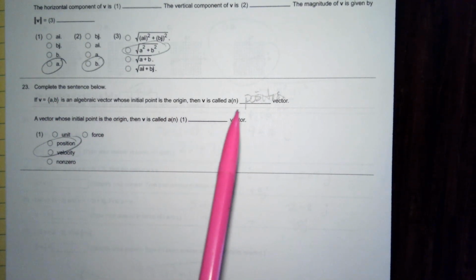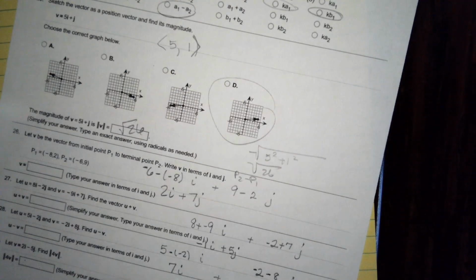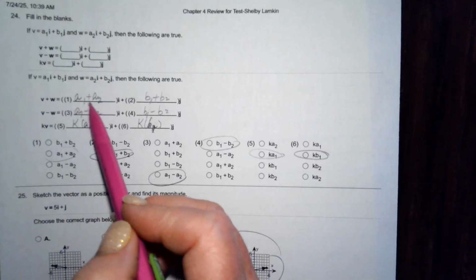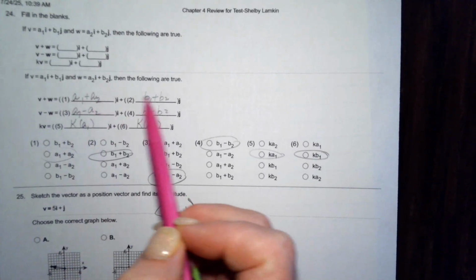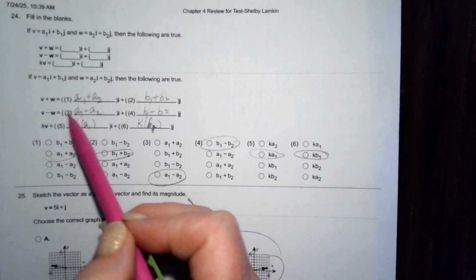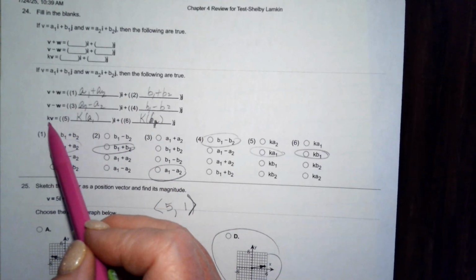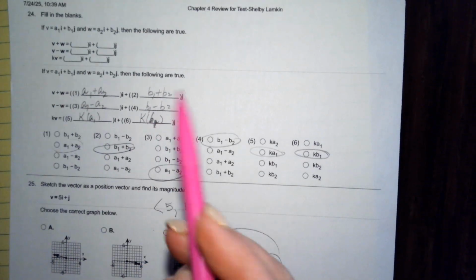This is like an ordered pair for a vector, but it's V-shaped instead of parentheses because it is a vector. And if the initial point's at the origin, then the vector is a position vector. It tells you where it's located on the coordinate grid. Okay, these make sense. If you're adding two vectors together, you add their horizontal components and you add their vertical components. If you're subtracting, then you subtract the same way. And if you're multiplying by a scalar, you multiply the same way.